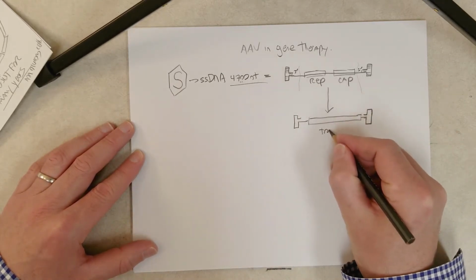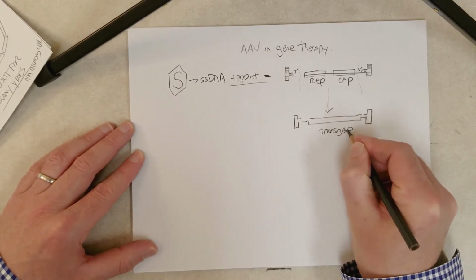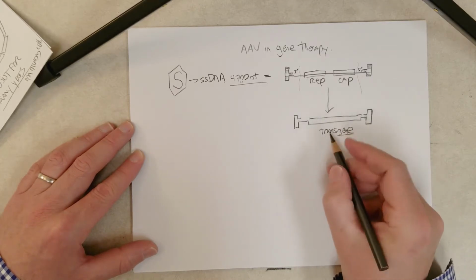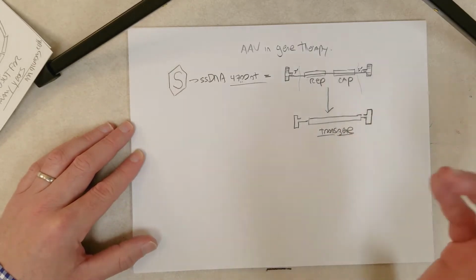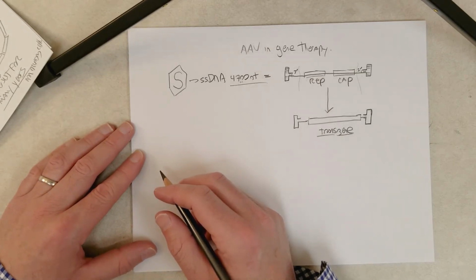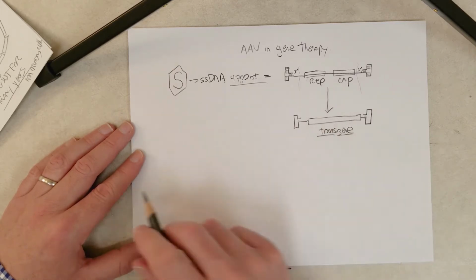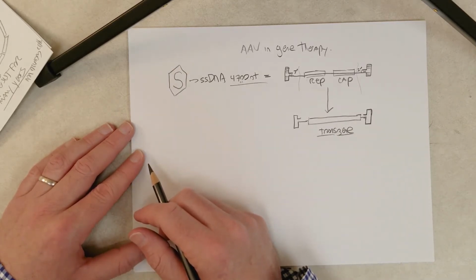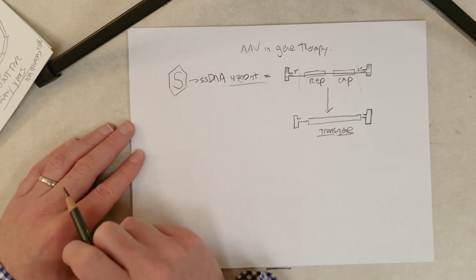And I'm going to say this is the transgene. And we know what genes are, but transgenes are essentially any gene that has been introduced into a genome using artificial means, and that's a good Wikipedia definition. So the gene we're going to be putting into human cells is going to be called the transgene.